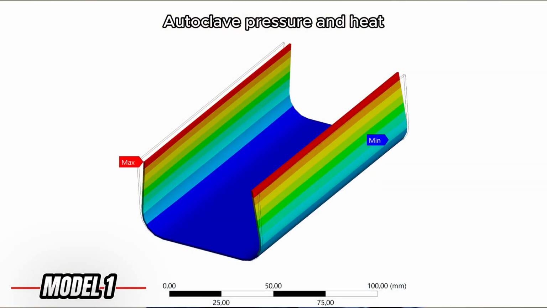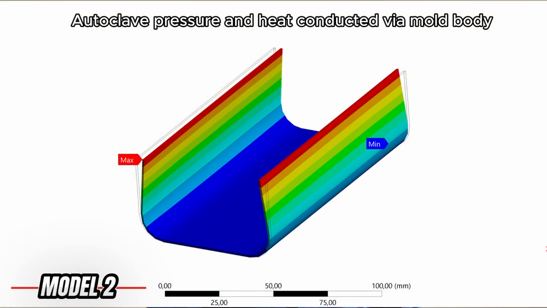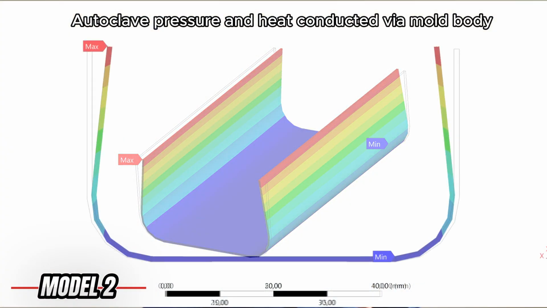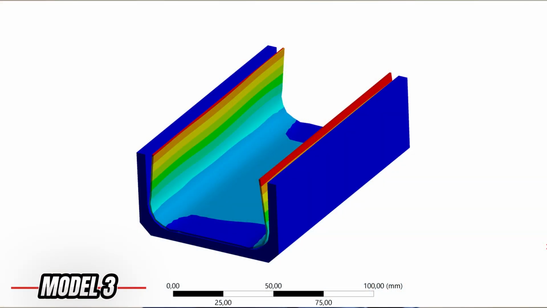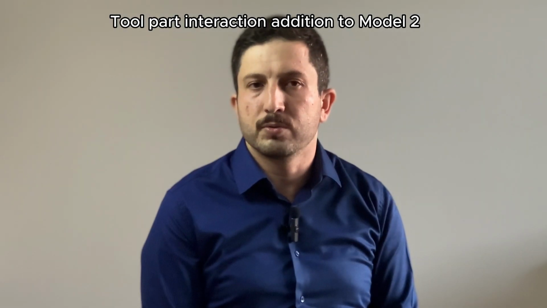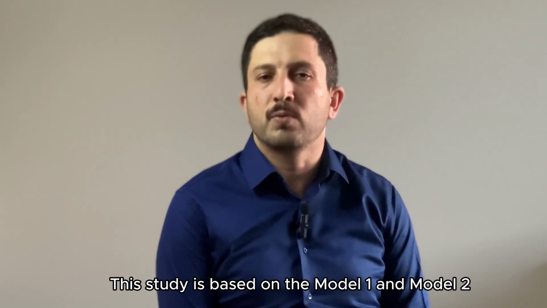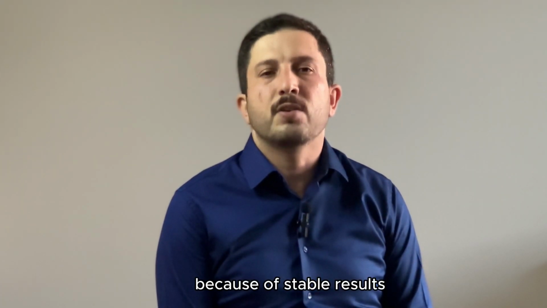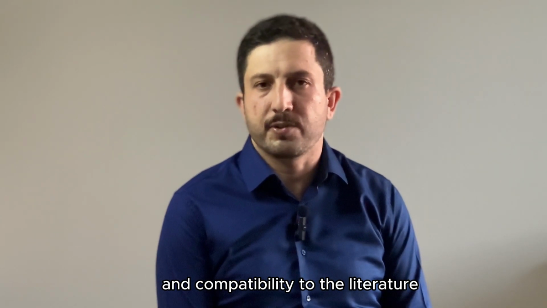Model 1: autoclave pressure and heat. Model 2: autoclave pressure and heat conducted via mold body. And Model 3: tool-part interaction, in addition to Model 2. This study is based on Model 1 and Model 2 because of stable results and compatibility with the literature.